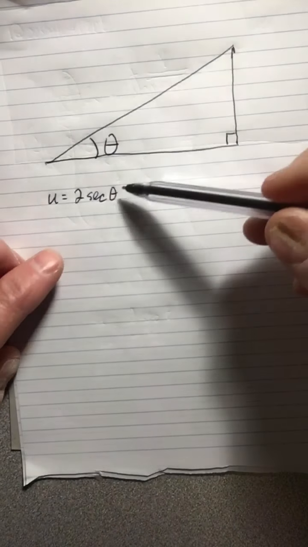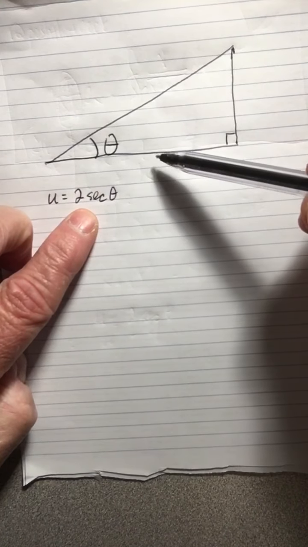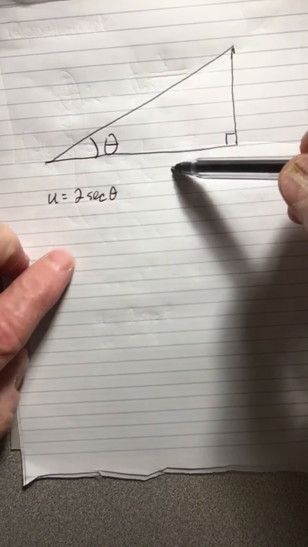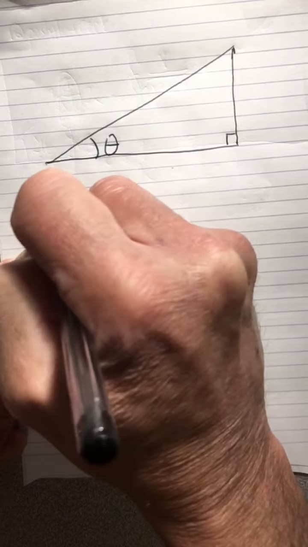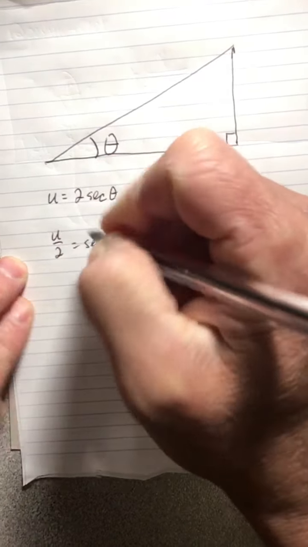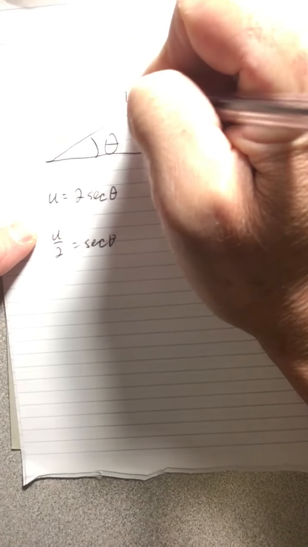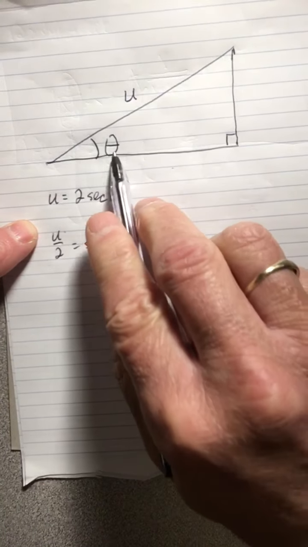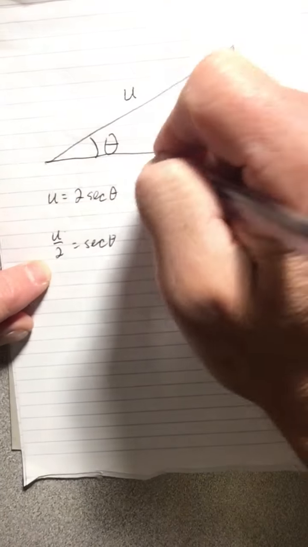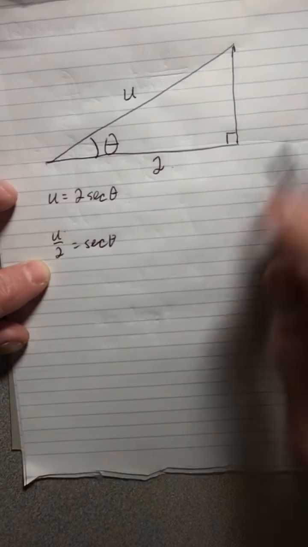Now, sec is a reciprocal of cosine. So cosine is adjacent over hypotenuse, so secant is hypotenuse over adjacent. Well, I'm going to divide by 2, and I get u over 2 equals sec of theta. So this is the hypotenuse in my triangle. It's very important to label your theta because you need to know what's adjacent, what's opposite. The adjacent is 2.